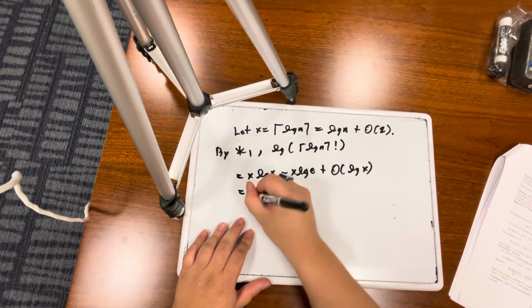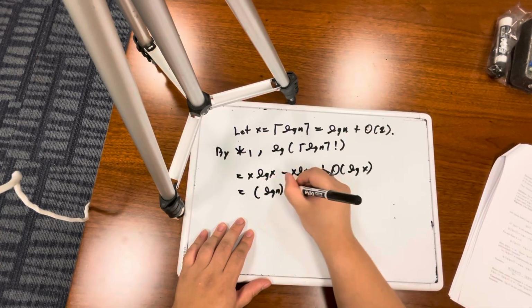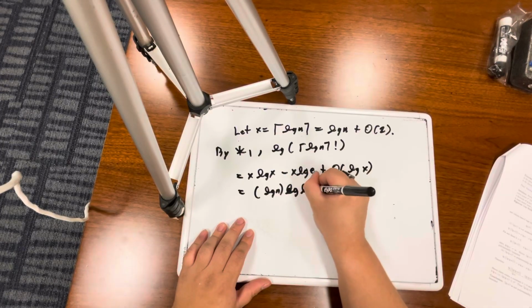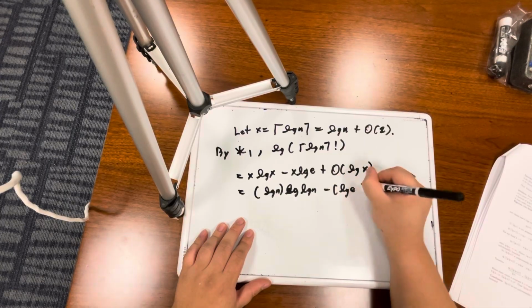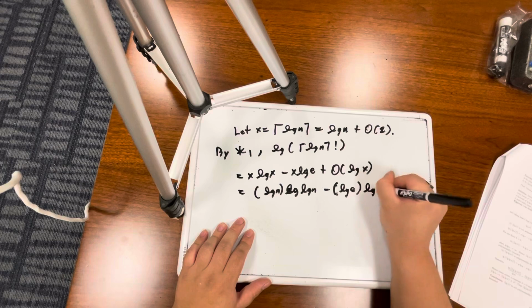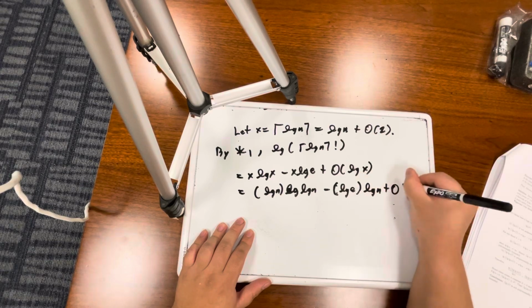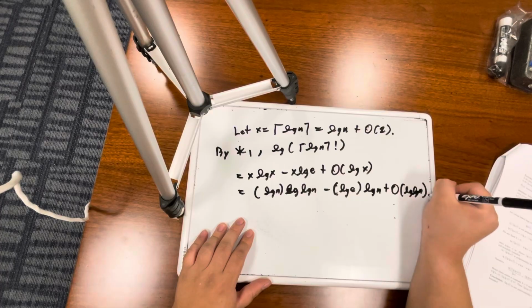And that itself is equal to log n times log of n minus log of e times log of n plus big O of log of n.